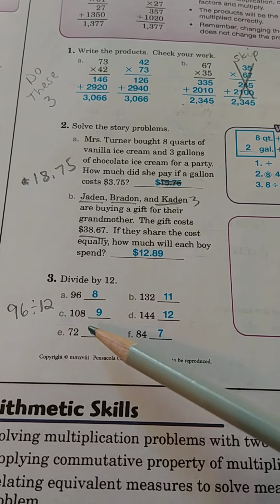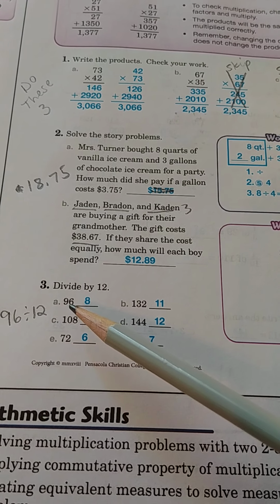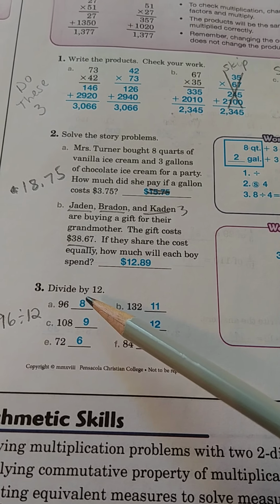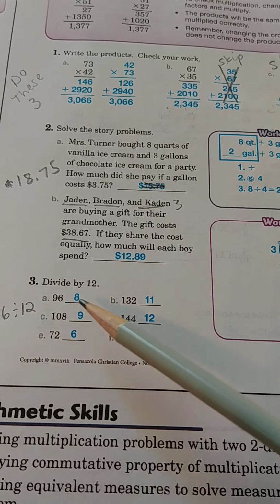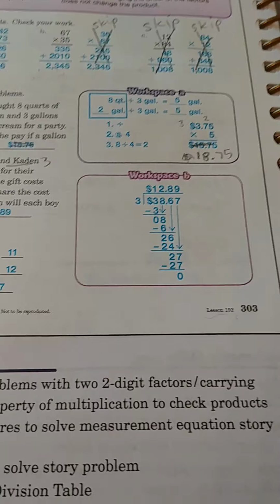Now, down at the bottom of this, it says divide by 12. So 96 divided by 12. So you have to think something times 12 is 96. Something times 12 is 108. And fill out the rest of this.